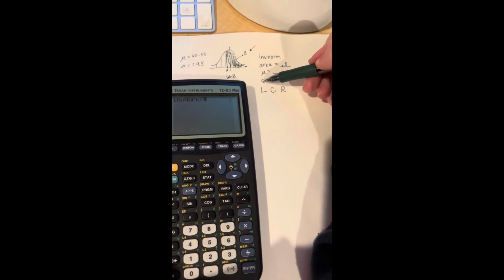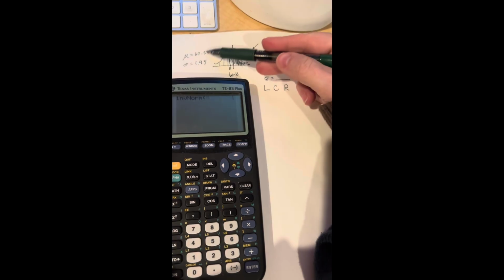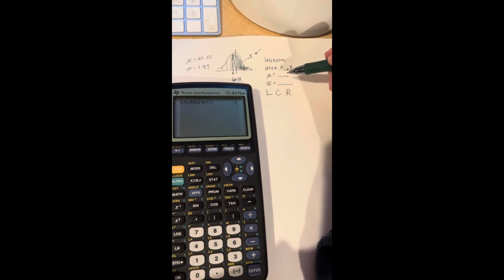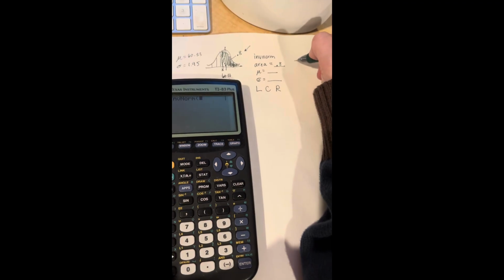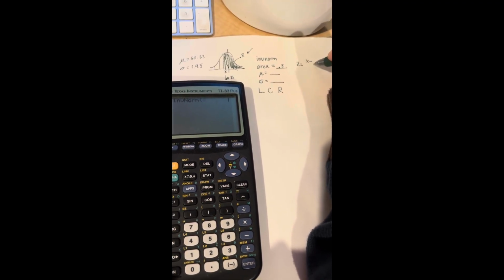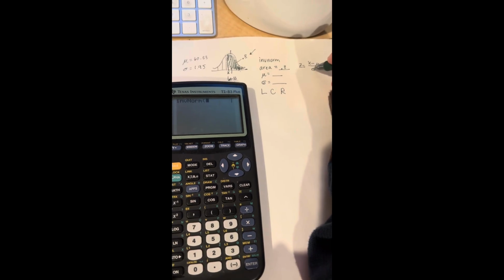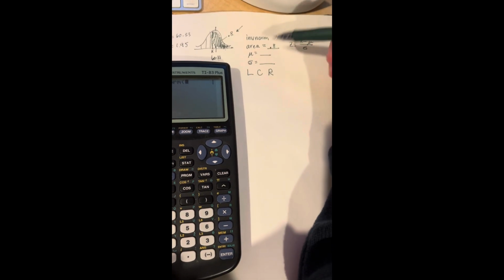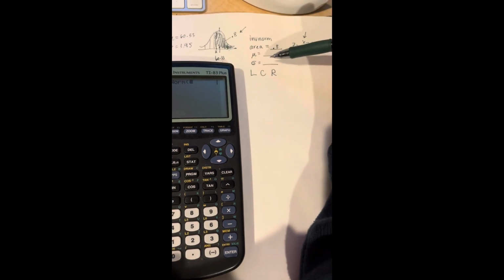Average and standard deviation. We know both of those, so it is okay to put both of them in. What that's doing is then your calculator will find the z-score for you and then complete the z-score formula, solving it immediately for x. So it saves you a step if what you're looking for is that x coordinate.